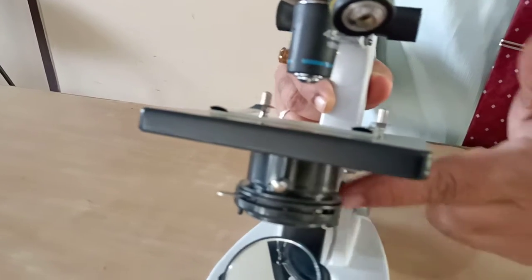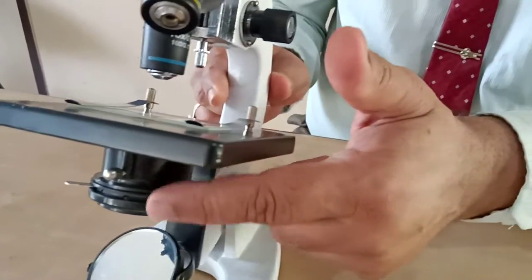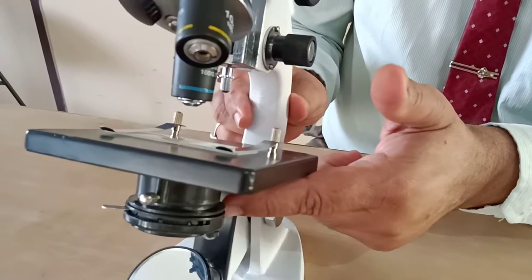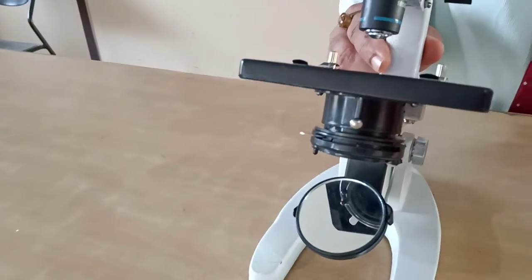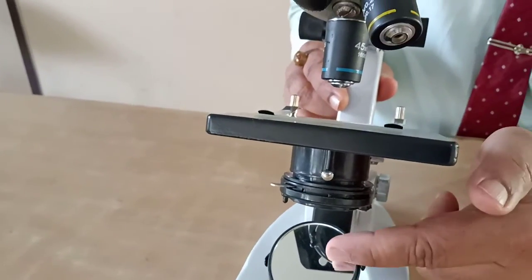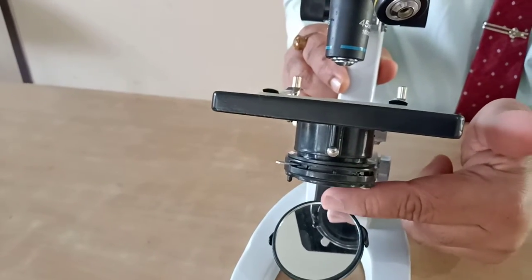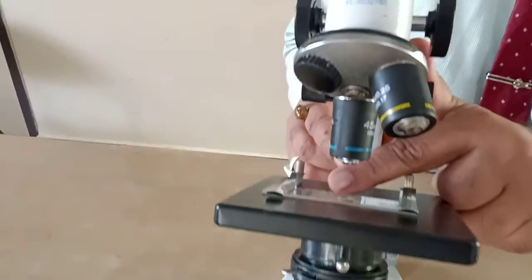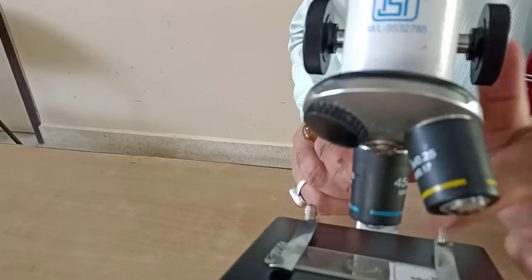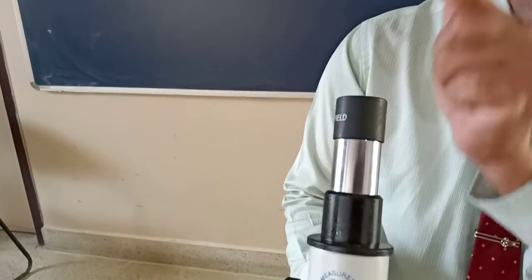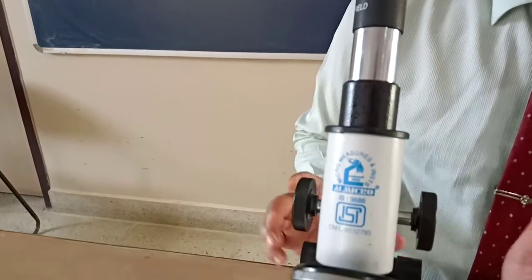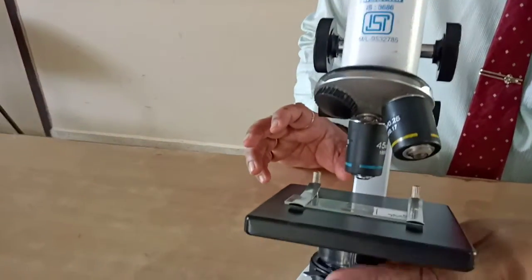This adjusts the light rays. Light rays are reflected by this mirror, then pass through the diaphragm. They strike the slide, then the objective lens, and then the eyepiece. Then we can visualize the object over here. So the diaphragm has a lens.